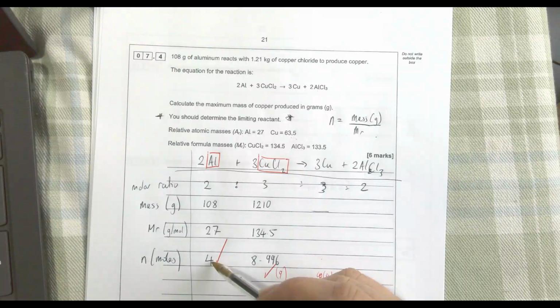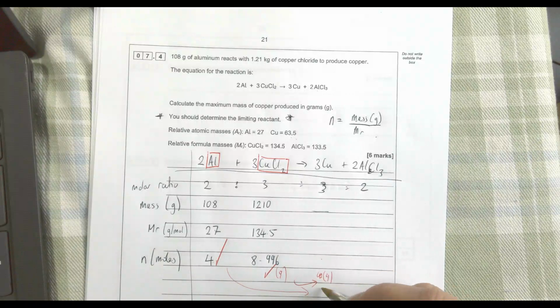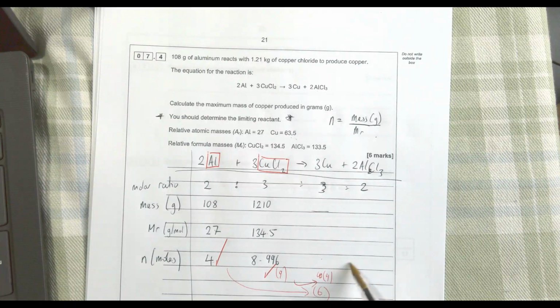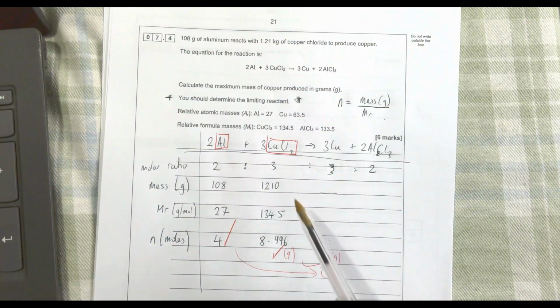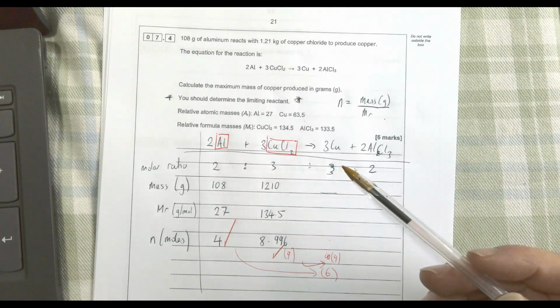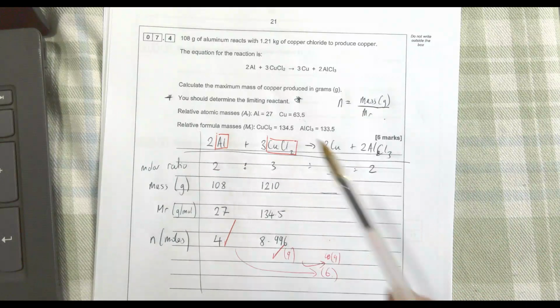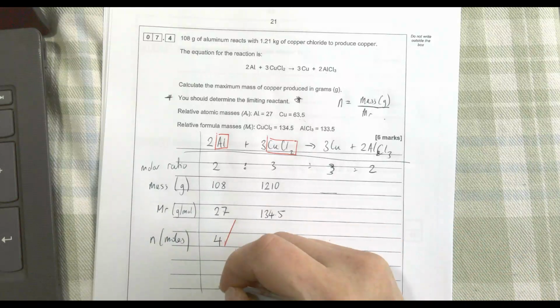So from 4 moles of aluminium, you'd get 6 moles of copper. So the limiting reactant out of these two is the one that could produce the least amount of copper. It doesn't matter if you could chuck in loads and loads more copper chloride, you'd get no more copper produced, because this is the limiting reactant. So you highlight that as the limiting reactant for a mark.